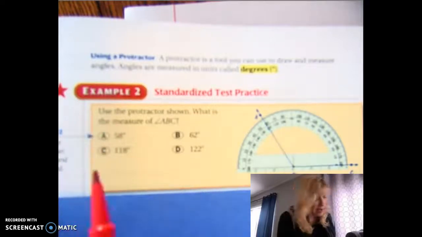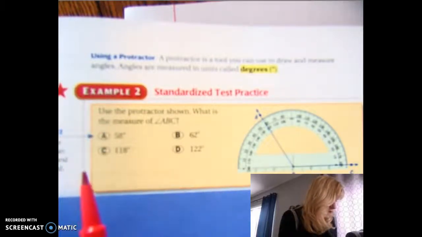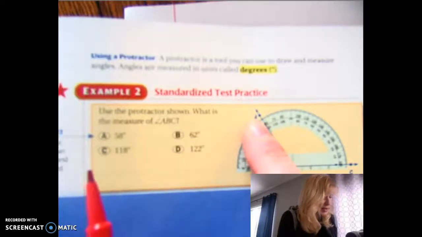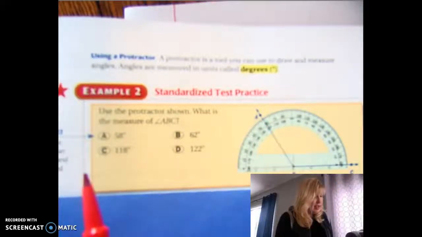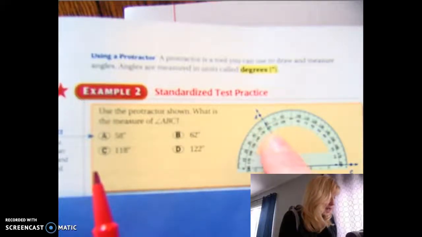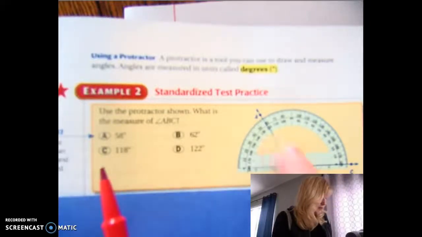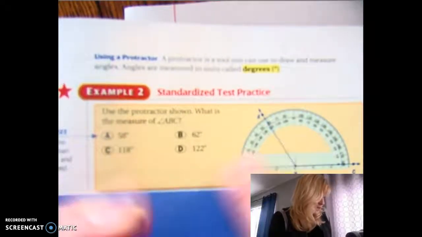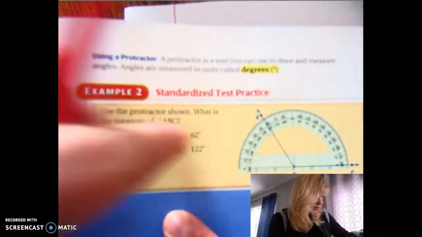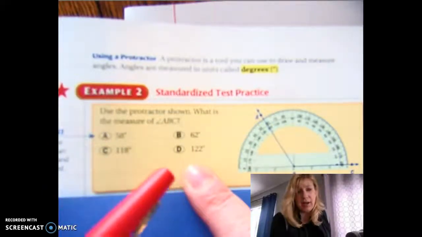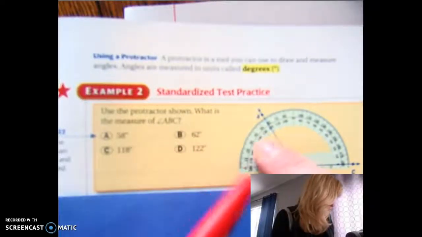Now, why would you think it's 62 degrees? If you look at the top number on this, it is a 60, and so you might read that incorrectly as 60 degrees, but if you look at the bottom, it's closer to 120. So if you right away see that it's obtuse, you can already knock out A and B. It cannot be either of these, but 118 and 122 are pretty close, so we need to figure out which one it is.